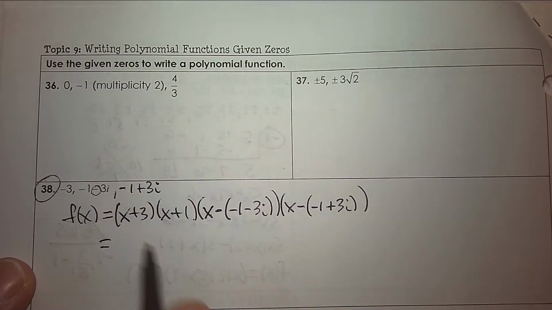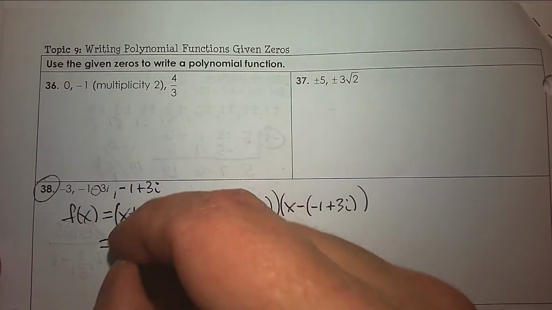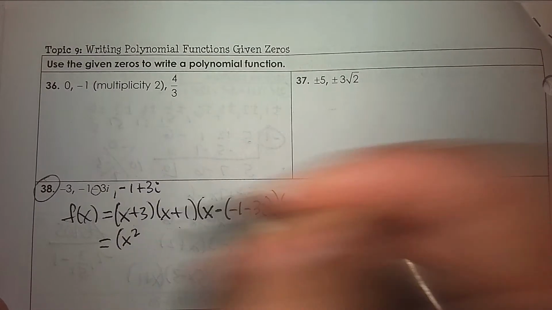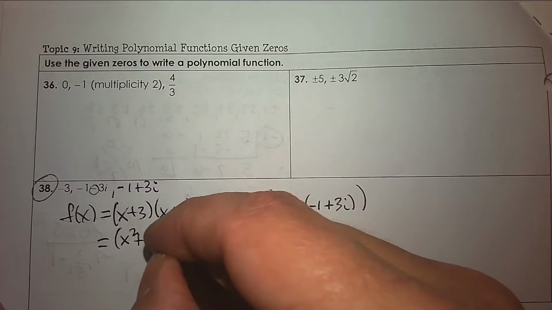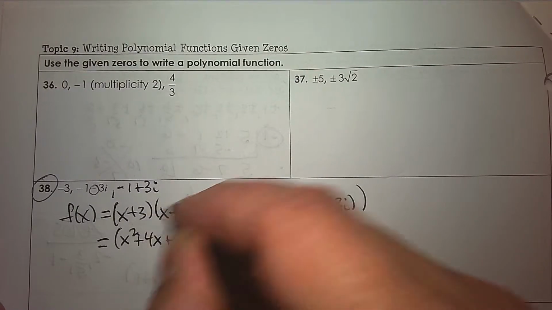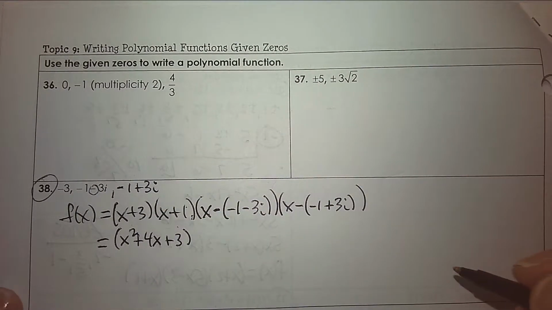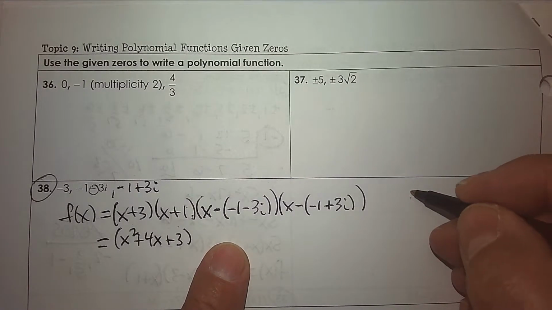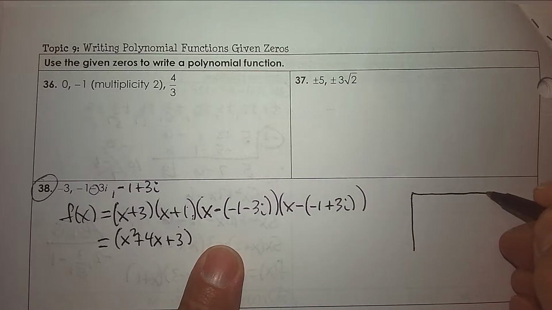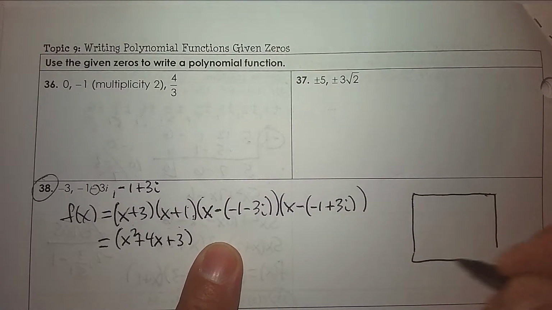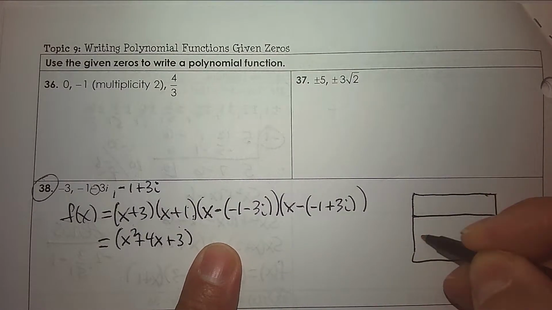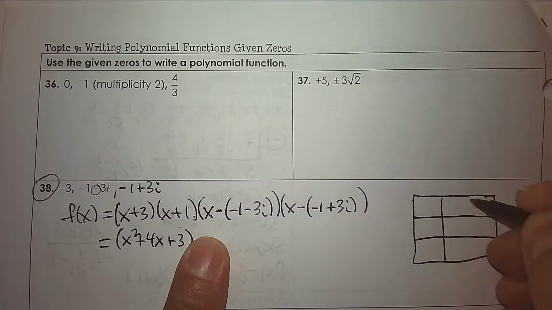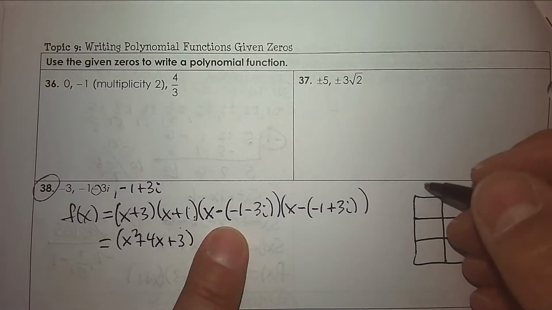So if I multiply the first two together, it's a simple FOIL. So it's x squared, 3 plus 1 is 4x, and 3 times 1 is 3. This one, I'm going to draw a box. And this box is going to be 3 by 3. And I'm going to have x.